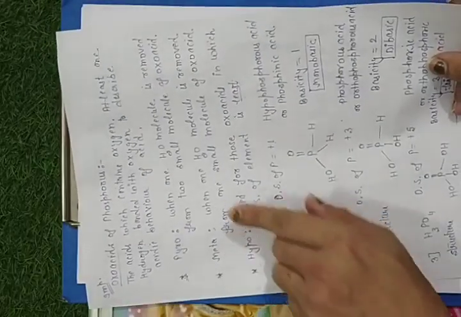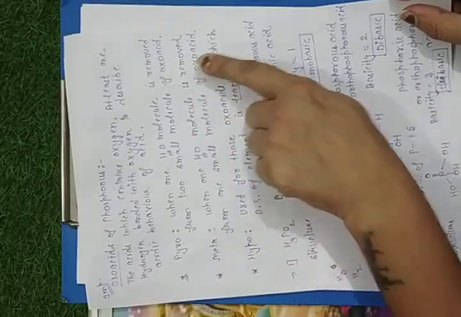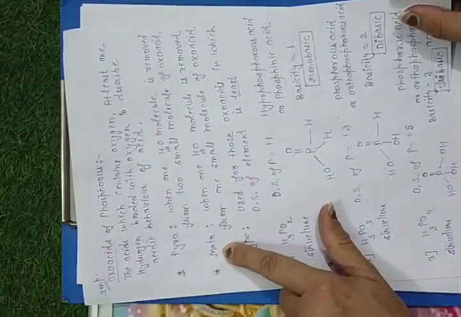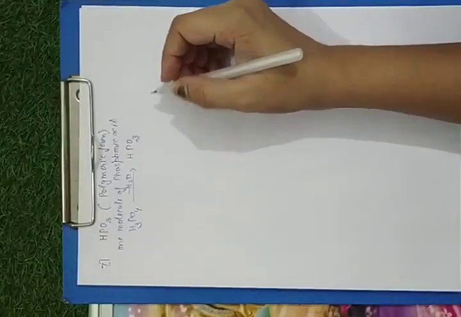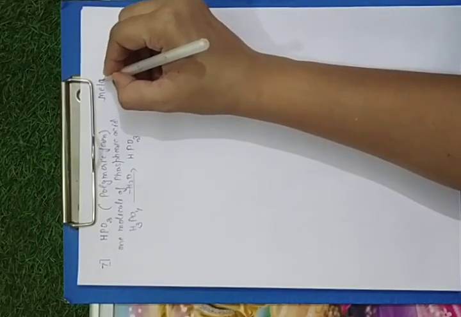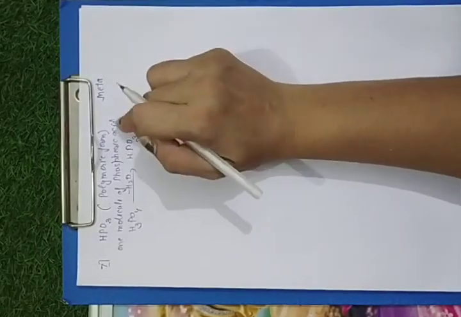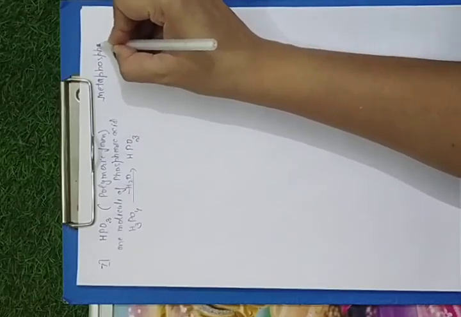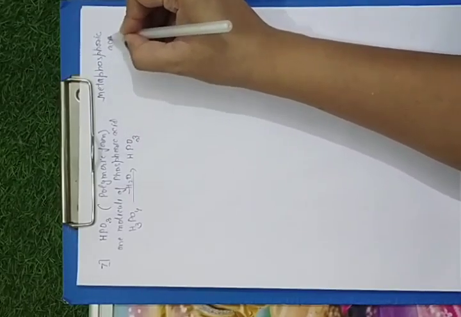When 1 water molecule is removed from 1 molecule of an oxoacid, which word is used? Meta. Hence its name is meta, and as it is formed from phosphoric acid, its name is metaphosphoric acid.